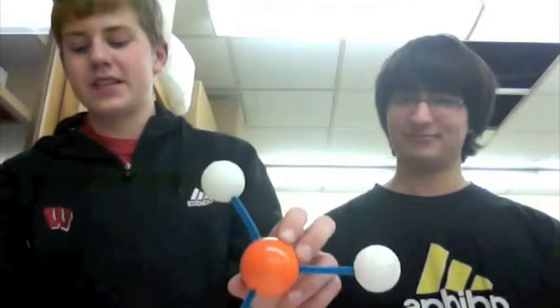Mitch, what's this? This is a trigonal planar model of a molecule. It has 3 bonded pairs and 0 lone pairs of electrons. They're 120 degrees apart because they are all on the same plane.